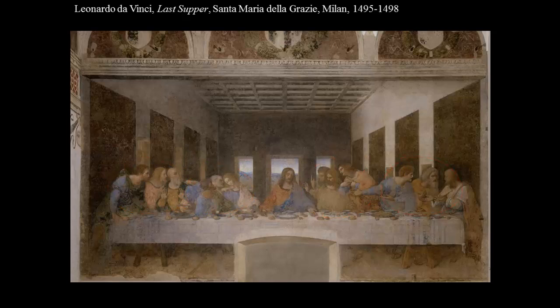Like Castagno and others before him, Leonardo is organizing this with all the figures on one side of the table for clarity. And the arrangement of the figures is also important for telling us the story. It also allows for an emphasis on the part of Leonardo on the emotional and psychological intensity of the reactions of the apostles. Christ in the center is separated from the other figures.